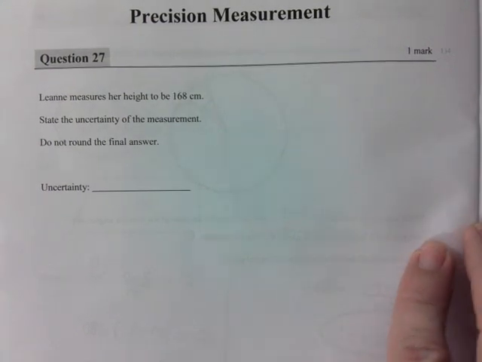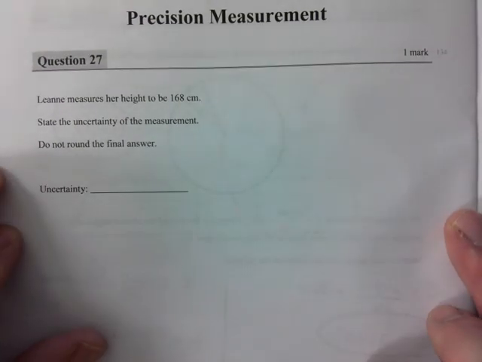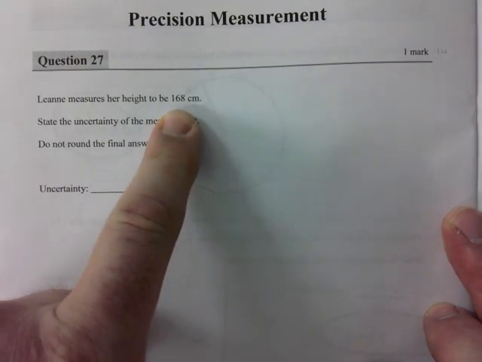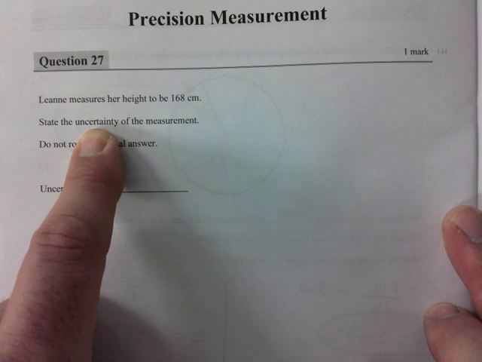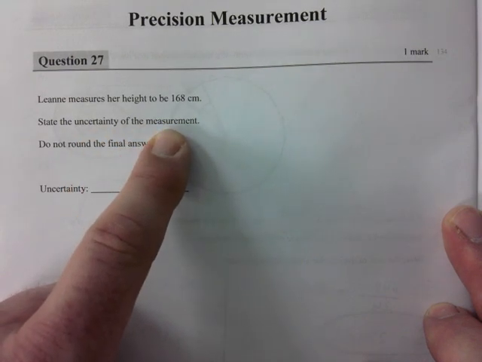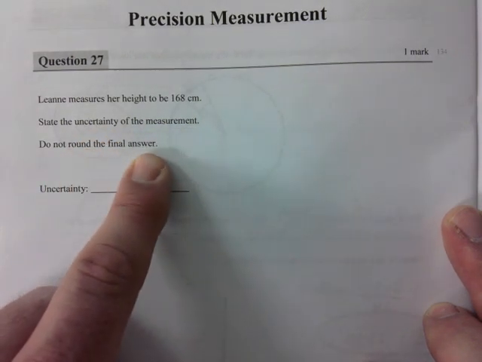Go ahead. Question 27. Leanne measures her height to be 168 centimeters. State the uncertainty of the measurement. Do not round the final answer.